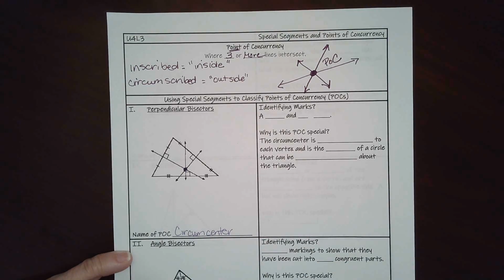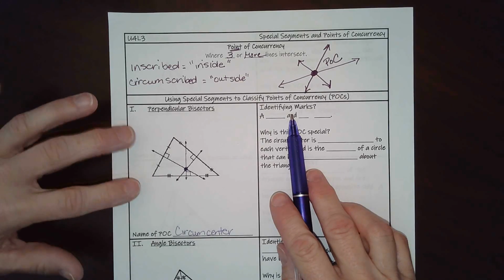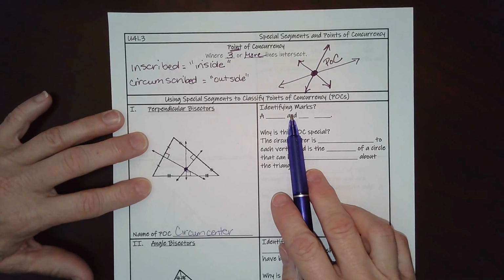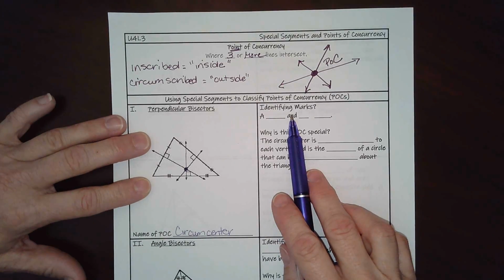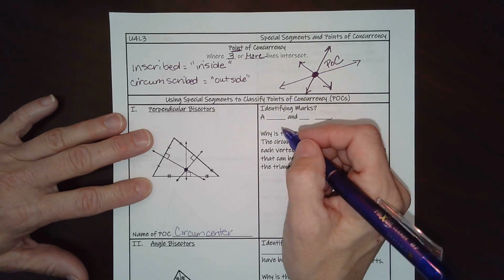Circumcenter. So let's talk about the identifying marks in this particular figure or triangle with these segments.